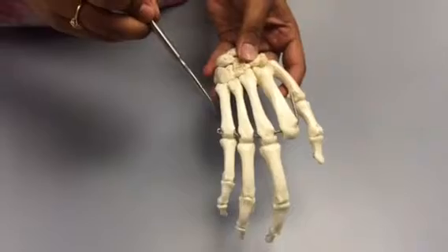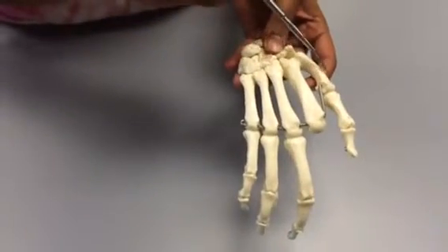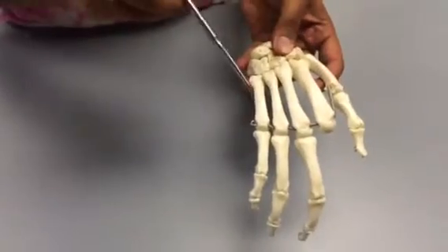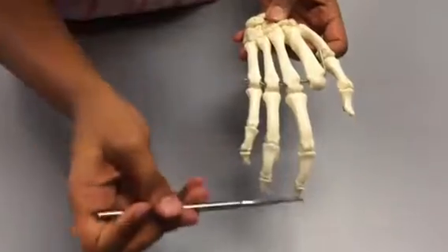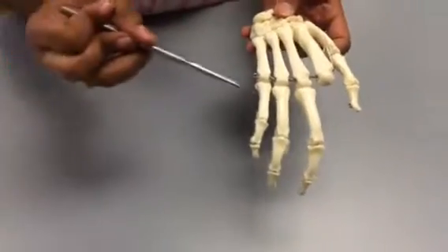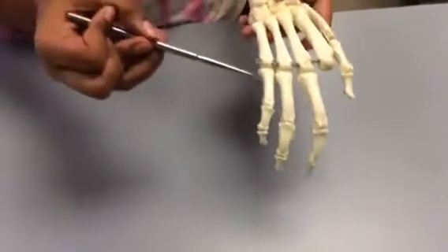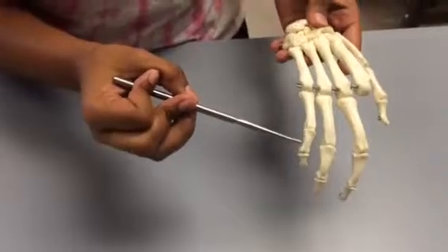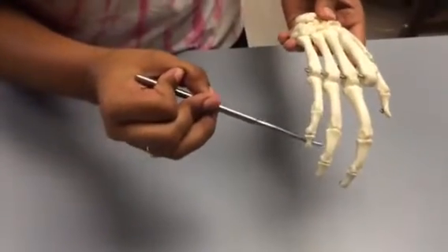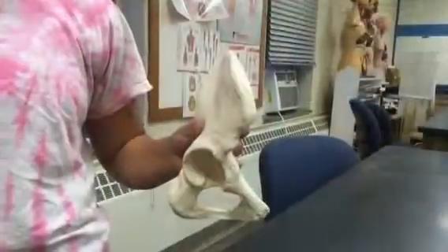These are your metacarpals. You count them from 1 to 5, starting from your thumb being 1 and your pinky being the 5th metacarpal. These are your phalanges. This is the proximal phalange. This is the middle phalange, and this is the distal phalange. Those are all of the bones of the upper extremity. I'm now going to name the lower extremity bones.